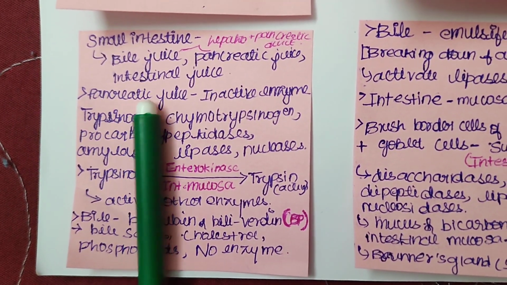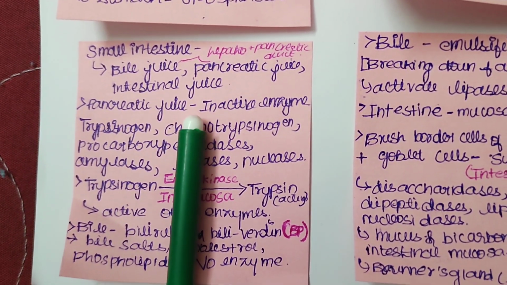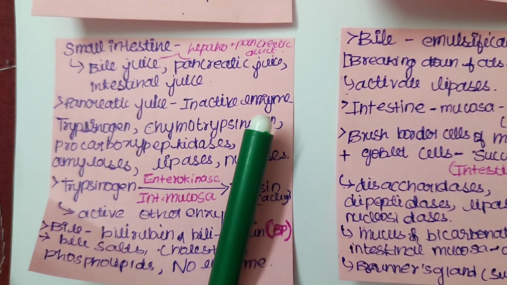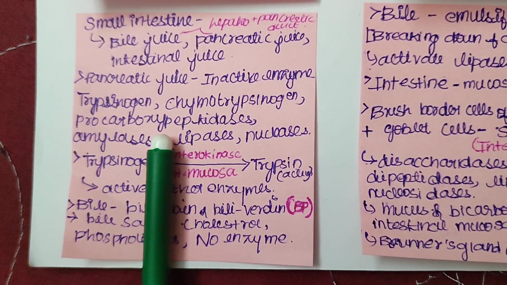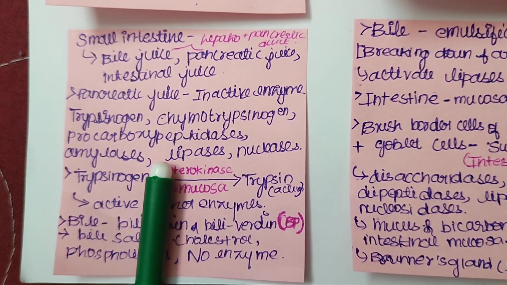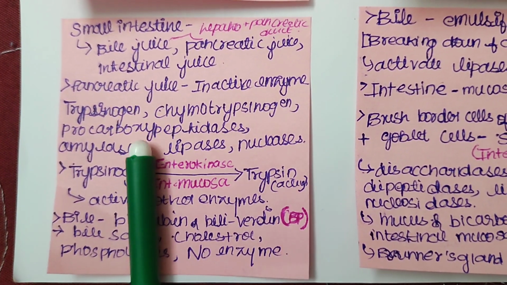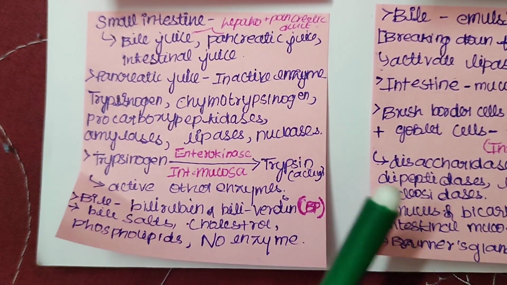Now let's see what the components in the pancreatic juice are. The pancreatic juice contains inactive enzymes such as trypsinogen, chymotrypsinogen, procarboxypeptidase, and amylases, lipases and nucleases. All these are inactive enzymes present in the pancreatic juice.